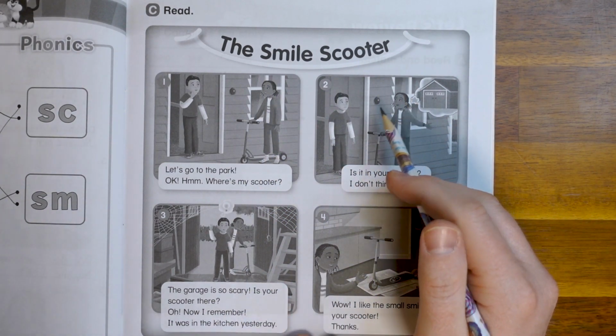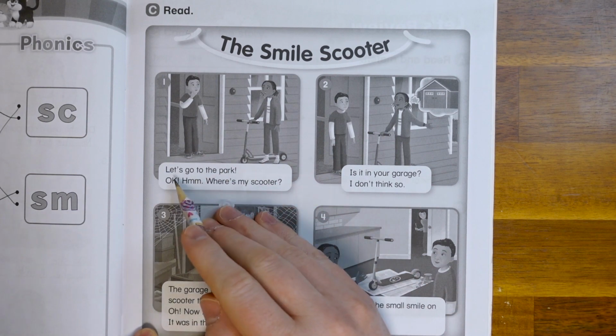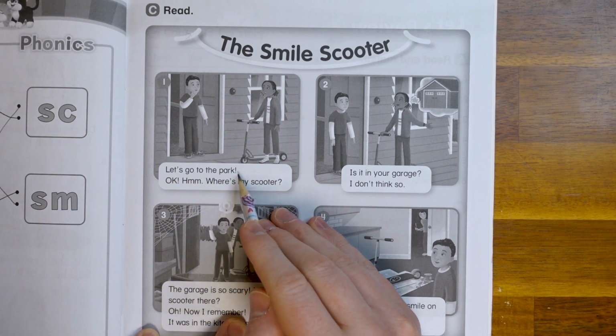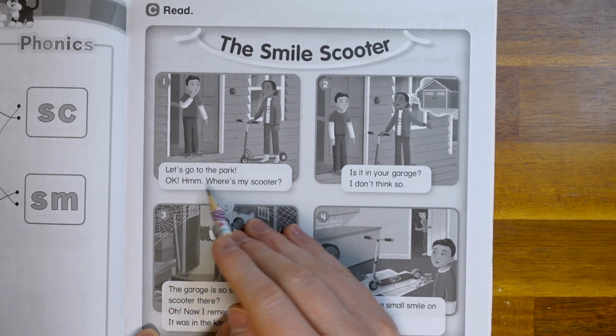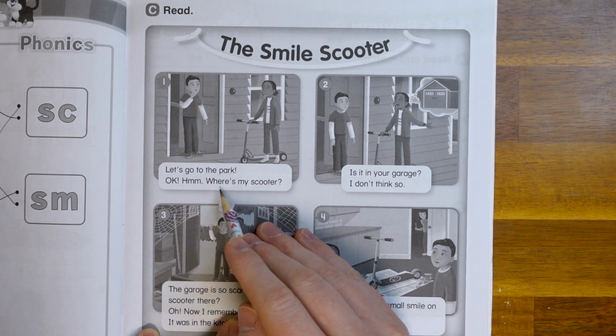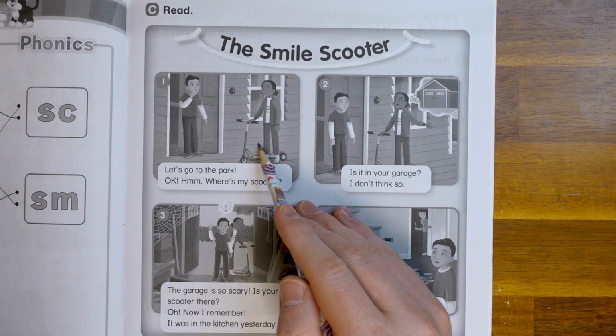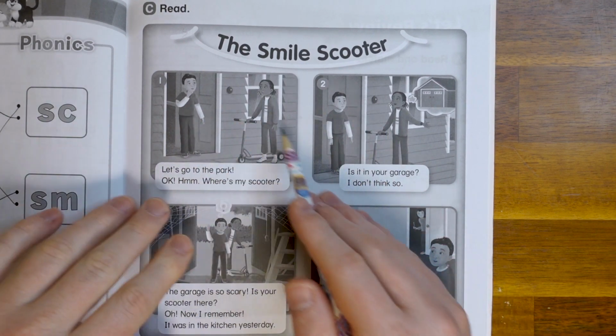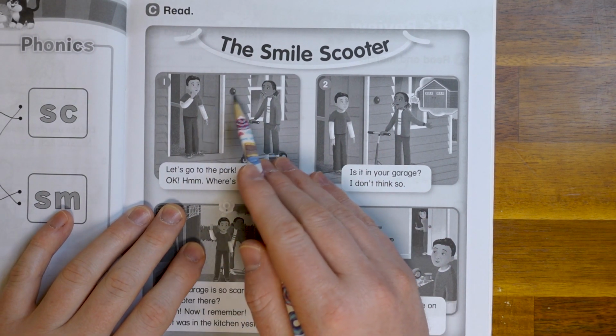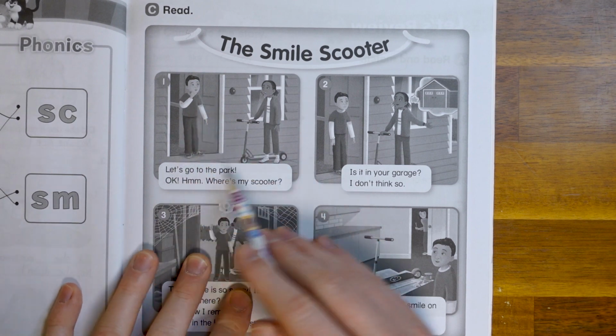Okay, this is part C, and it just says read. So we're gonna read this story, and the story is The Smile Scooter. Okay, let's start. Number 1, let's go to the park. Where's my scooter? So she has a scooter, so I think that she's talking to him. She rang the doorbell, and now she's asking him to come. He has to find his scooter.